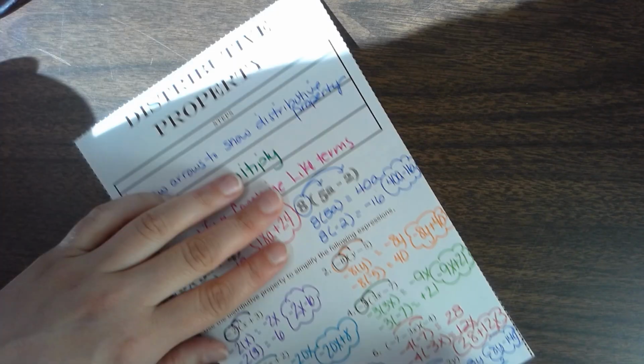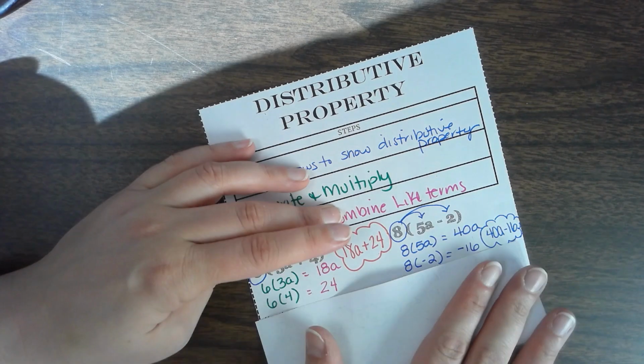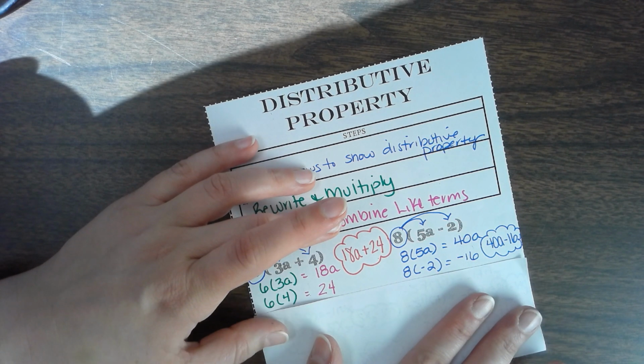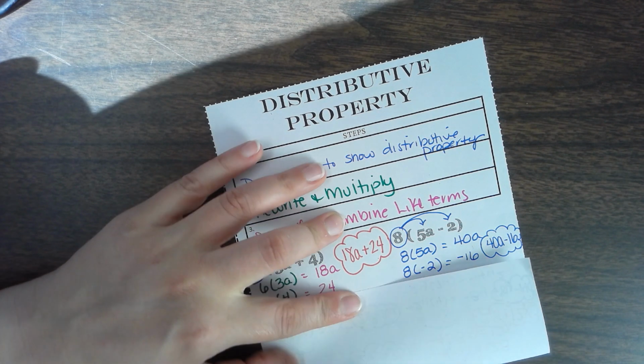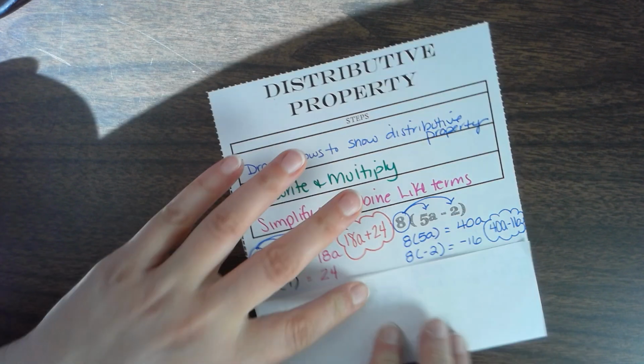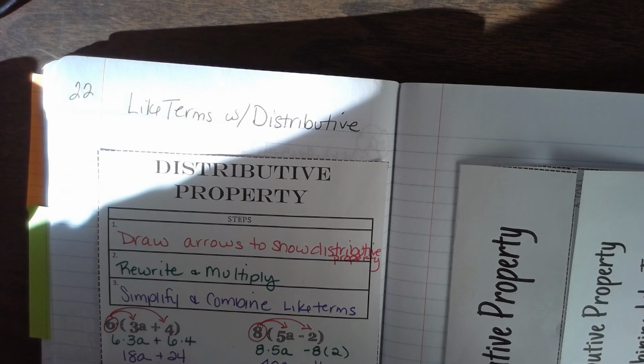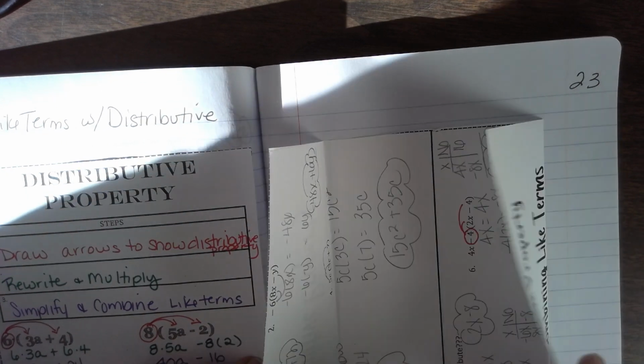You're also going to take that first page and fold up. And you're going to glue these into your notebook. You're going to have page 22 with this page and page 23 with this page.